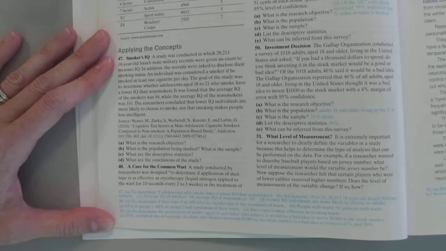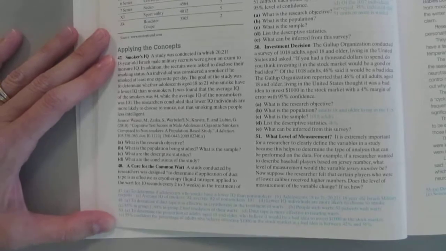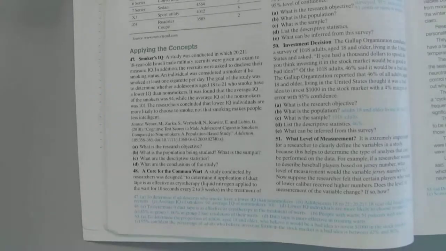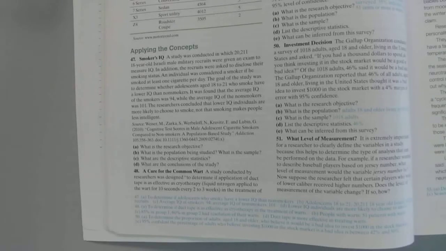It says, a cure for the common wart. A study conducted by researchers was designed to determine if application of duct tape was as effective as cryotherapy, which is liquid nitrogen. Has anybody had a wart frozen off? Liquid nitrogen is so cold it basically freezes your wart off. You get it done at the dermatologist, okay? So someone out there said, I think duct tape can do the same thing, right? So what happens, let's go up here.